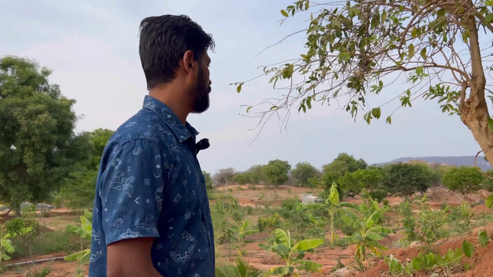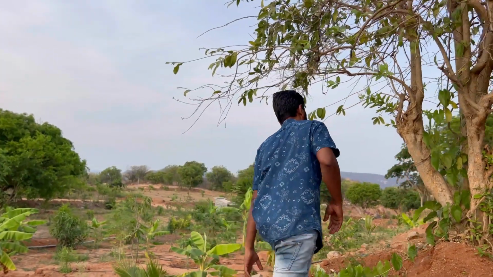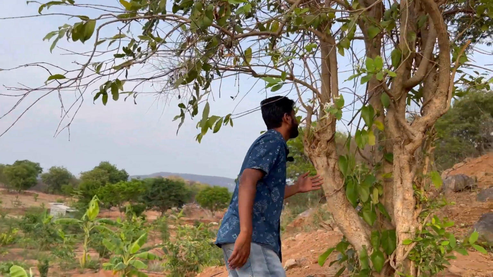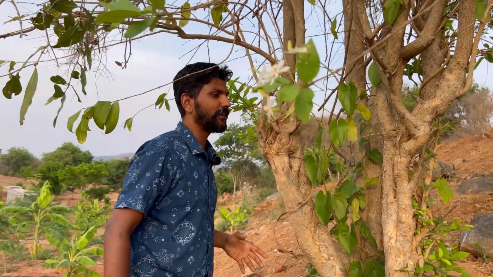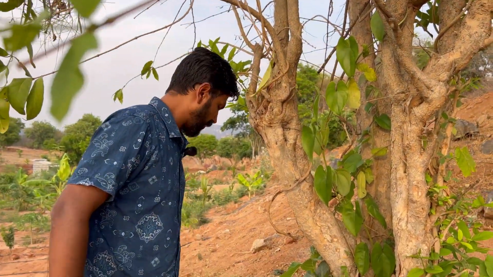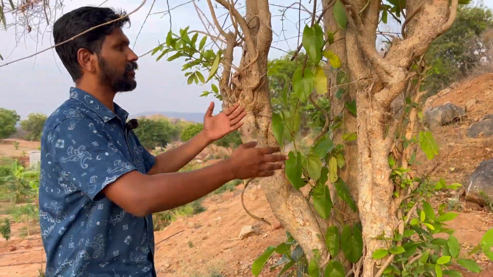What I did, I collected a lot of yams. You can see that this yam, just in 1 month's time, started growing. After some 6-8 months we will get a harvest from here, and it does not require any care. It does not require any pesticide or much fertilizer. Even if you want to add some fertilizer, you can add some farmyard manure, that's it.